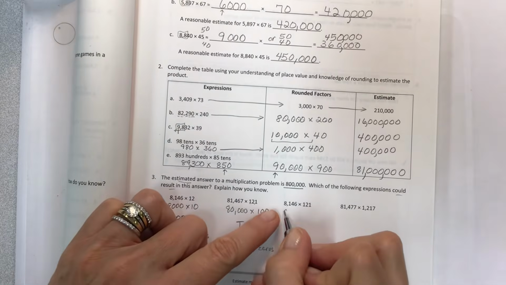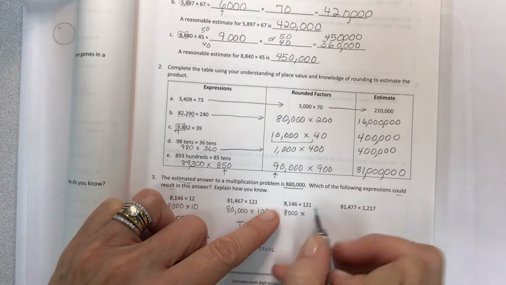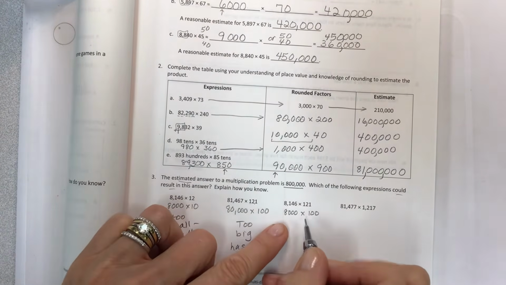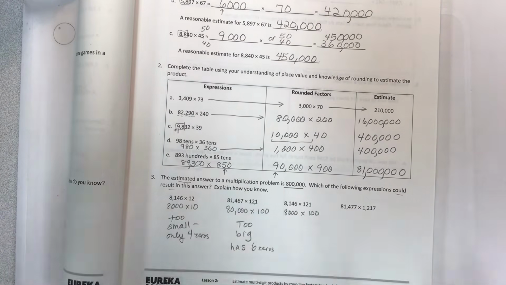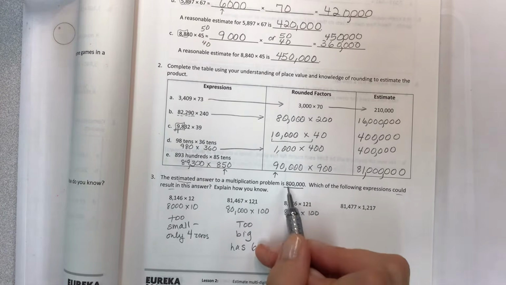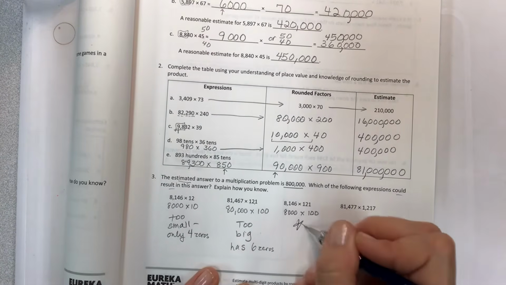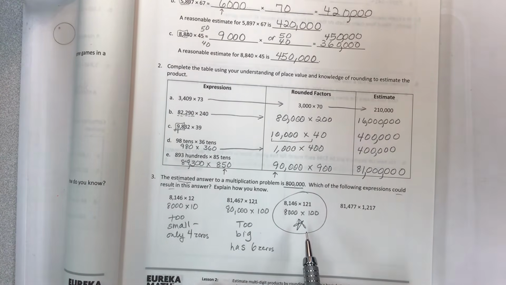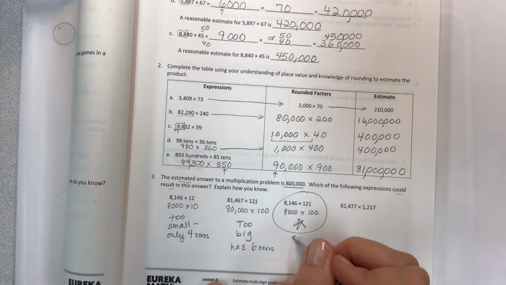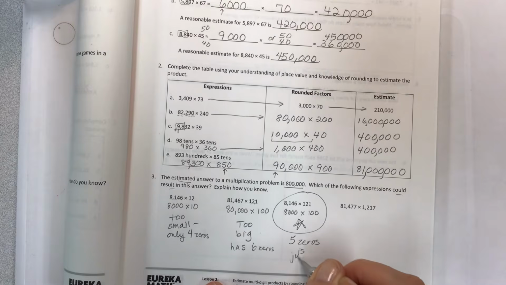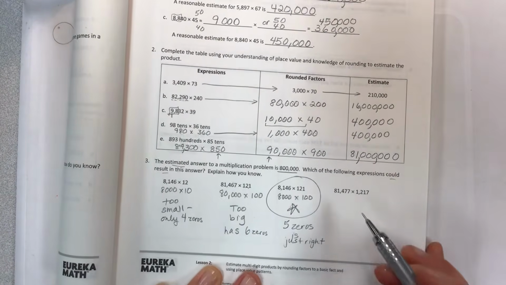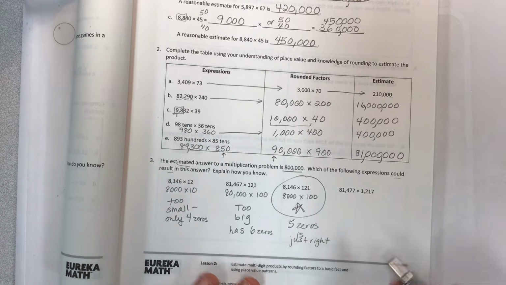So how about this one? If I have about 8,000, and then about 100, 8 times 1 is 8, and then I have 1, 2, 3, 4, 5 zeros. So if I have my 8 and my 5 zeros, this one would be just right. Five zeros is just right. Okay, so you want to say why. That's the whole point, to explain that you understand.